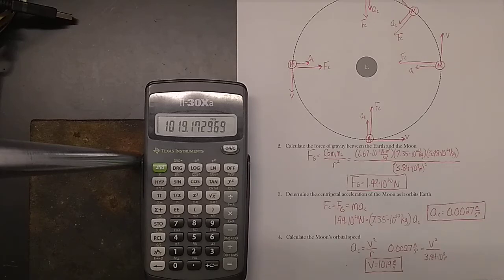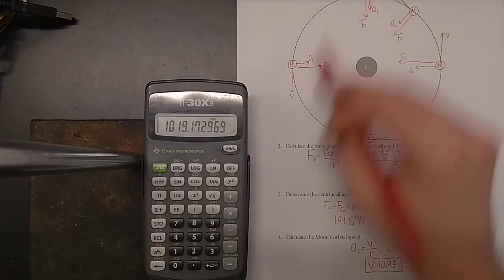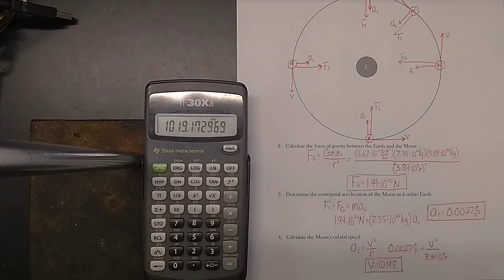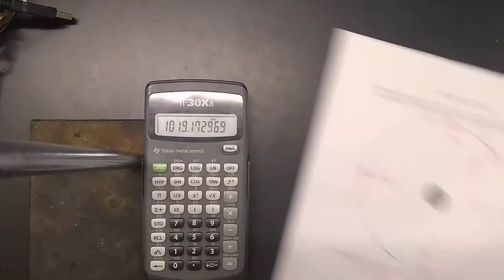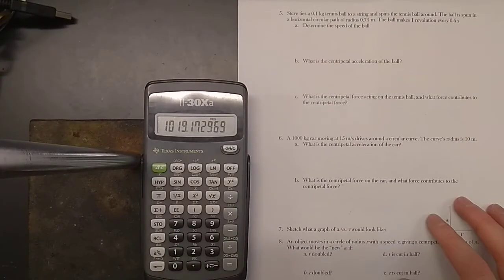So, very interestingly, the moon is moving really, really fast, but its orbit is so huge that it still takes a full month to complete one orbit. It's cool that we can use a mix of gravitation and circular motion to figure out the orbital speed of some objects in space. We could do the same thing for the Earth to figure out the orbital speed of Earth. We won't, but we could.